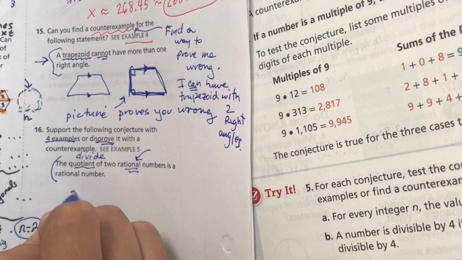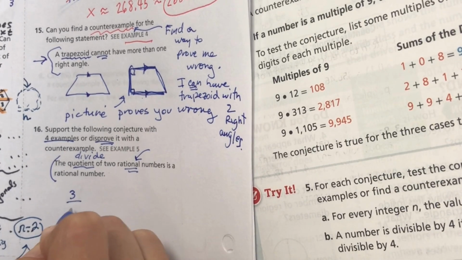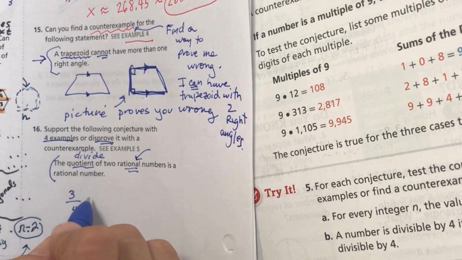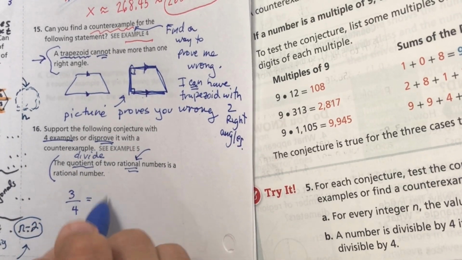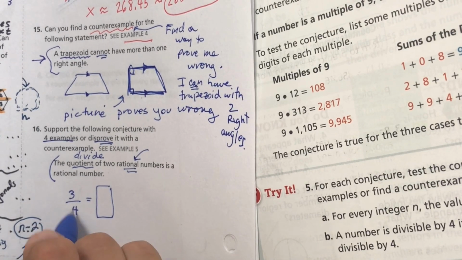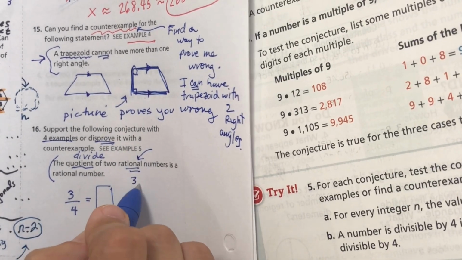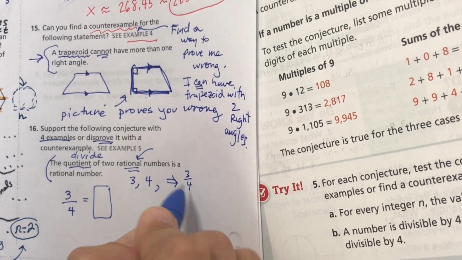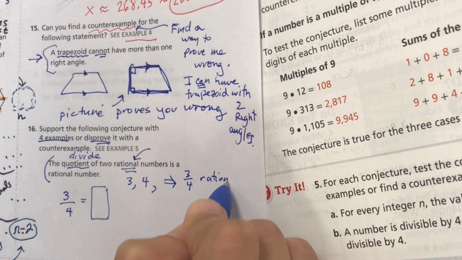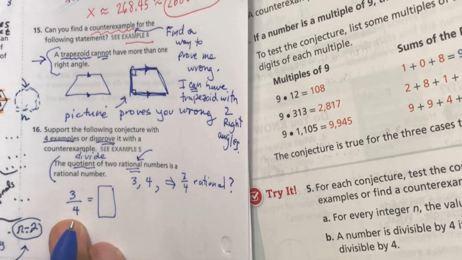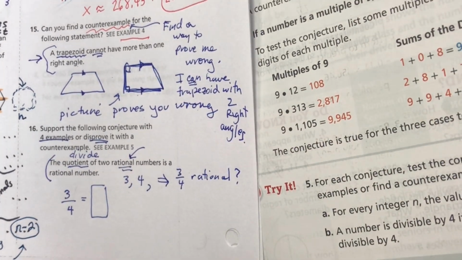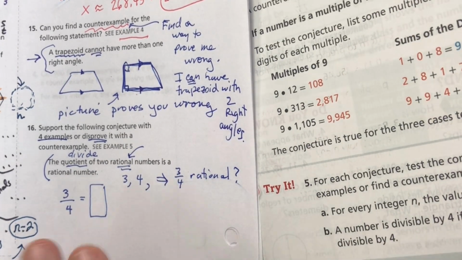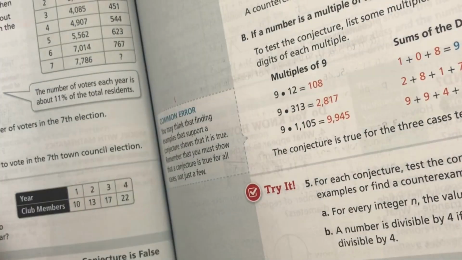But I know that this number is rational and that number is rational. The quotient of 2 rational numbers is a rational number. Would we say this is a rational number? If 3 is rational and 4 is rational, is the number 3 over 4 rational? Again, this is just kind of going through logic. A lot of this stuff won't necessarily be on a geometry test, but at the beginning of a book, we think about our thinking. So let's look up rational in the back of our book.